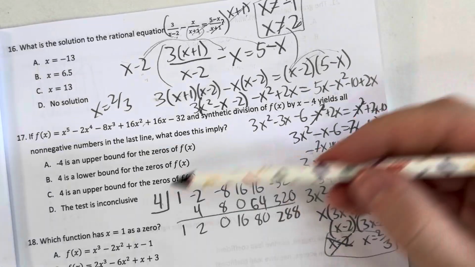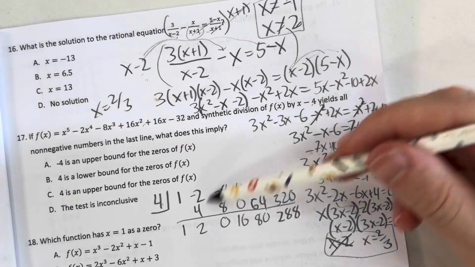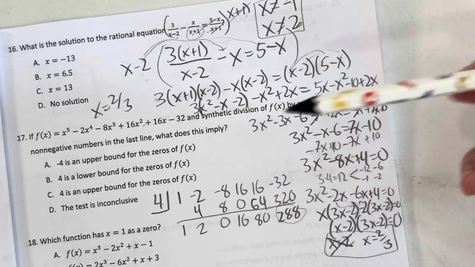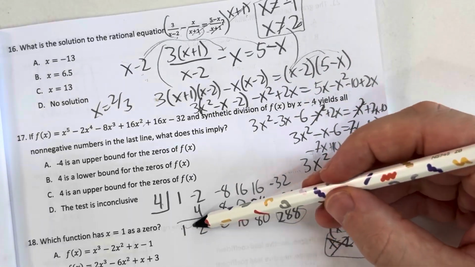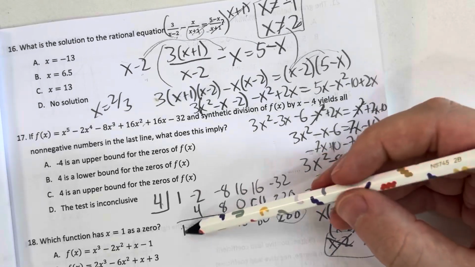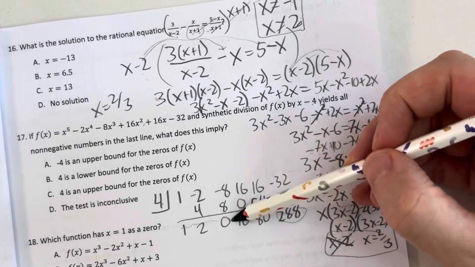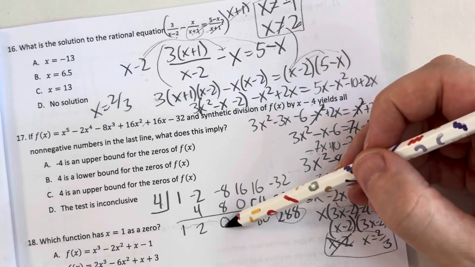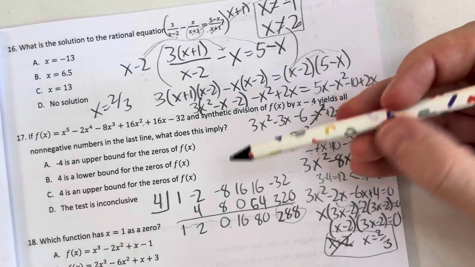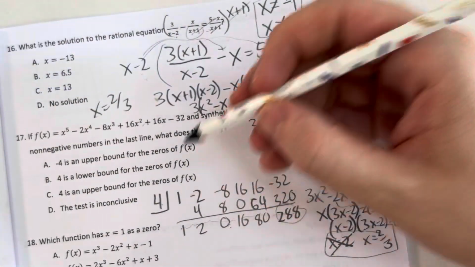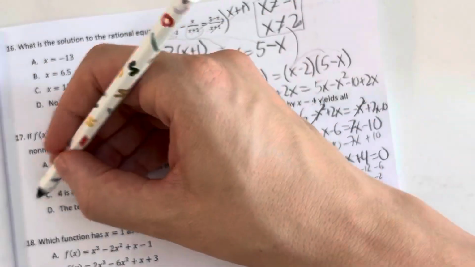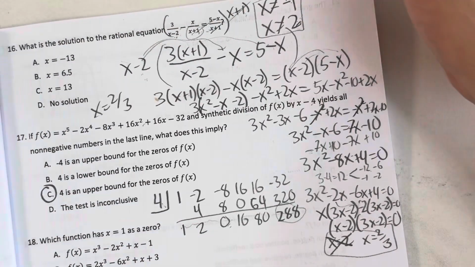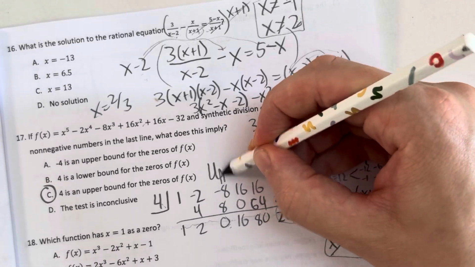Oh, well, 4 is not a 0 because we got a remainder. But remember what we can look for is, if when we do synthetic division, all our results down here are non-negative, so a 0 is also okay. That means there's no 0 bigger than 4. 4 is an upper bound. That is called the upper bound test.